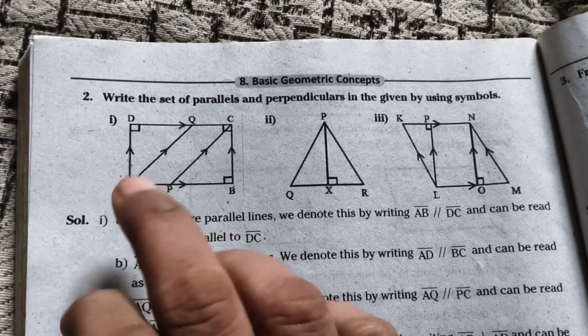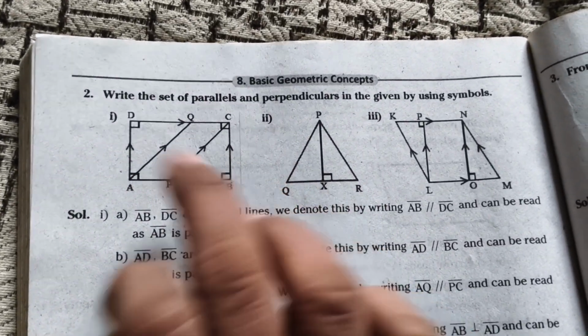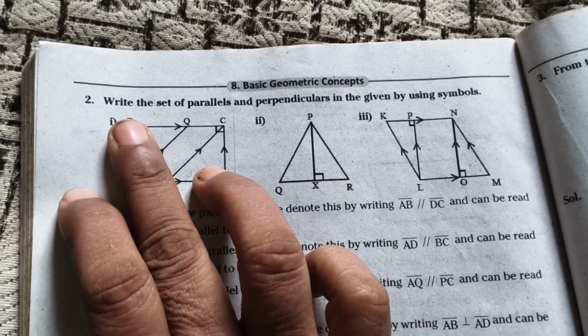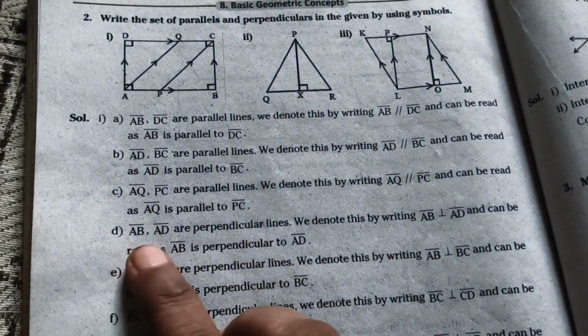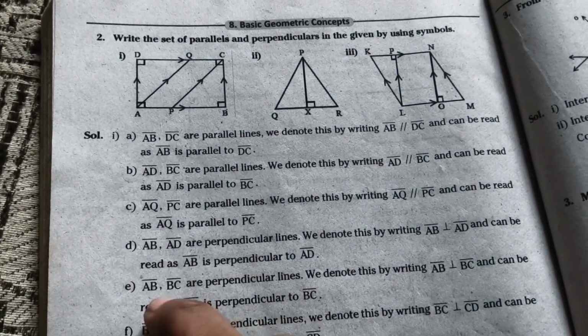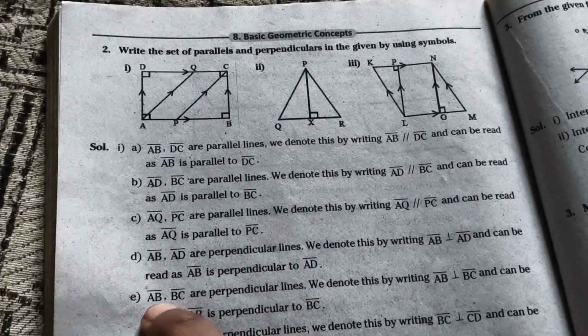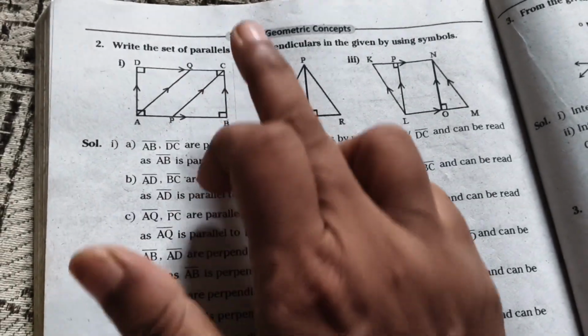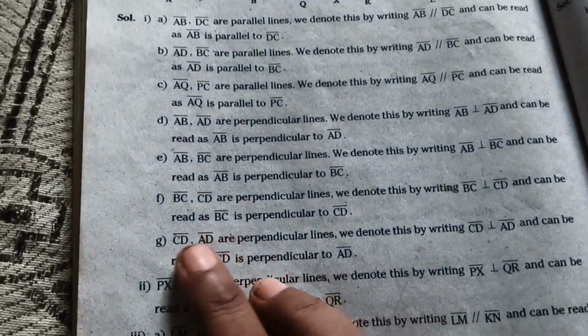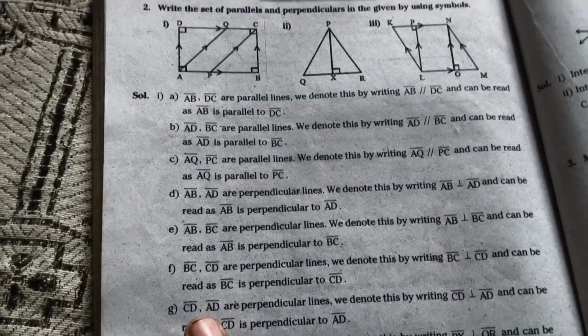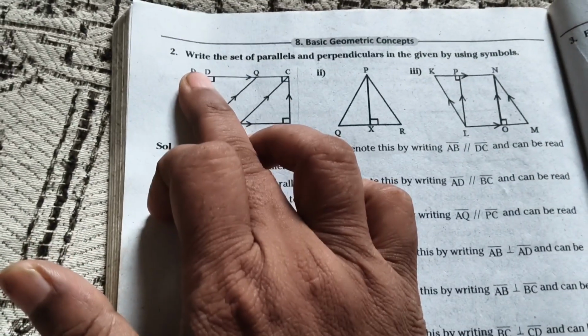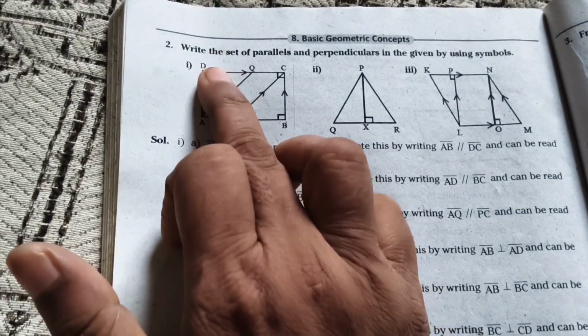Perpendicular lines. AB, AD. AB, BC. CD, AD.